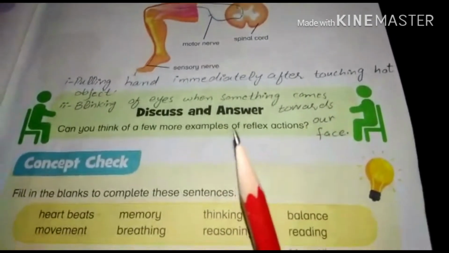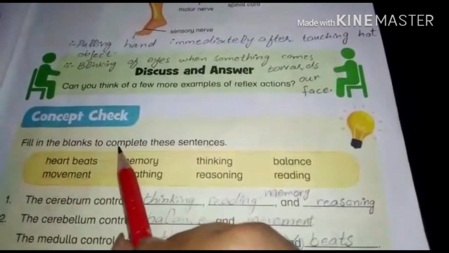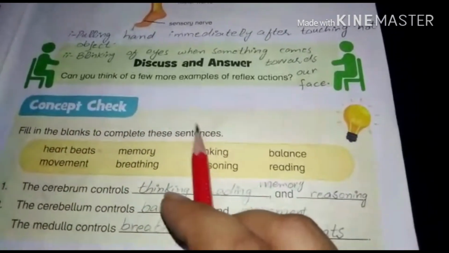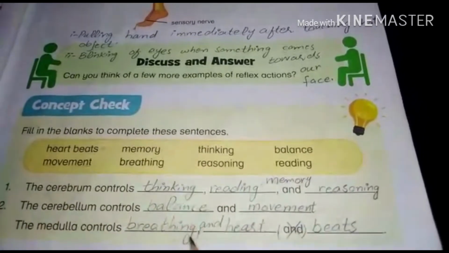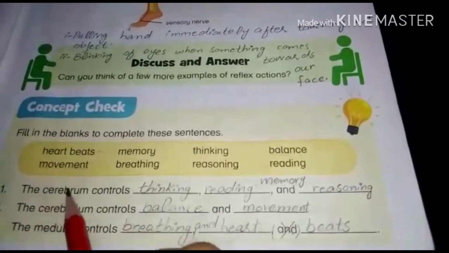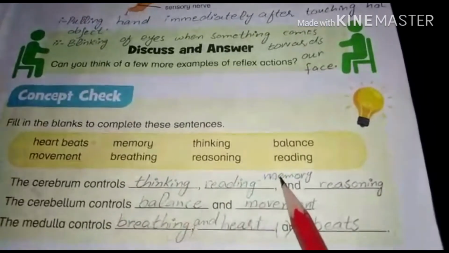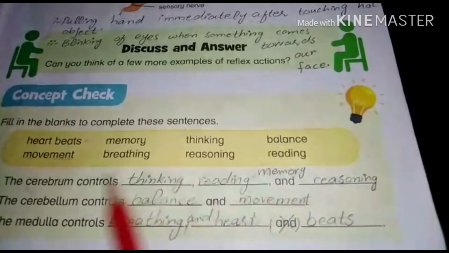Now we will solve the concept check. Fill in the blanks to complete these sentences. Here some functions are given. By using these functions, we will fill the given blanks. The cerebrum controls thinking, reading, memory and reasoning. These are the functions of the cerebrum.